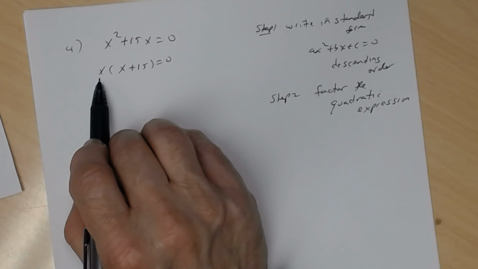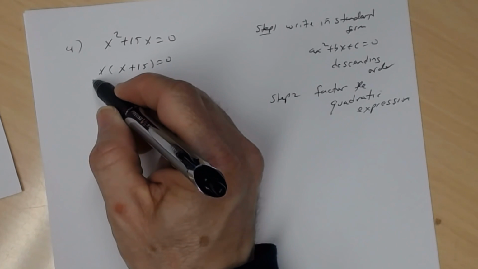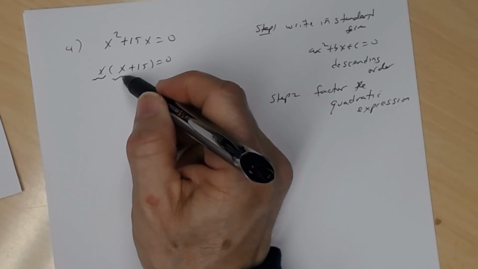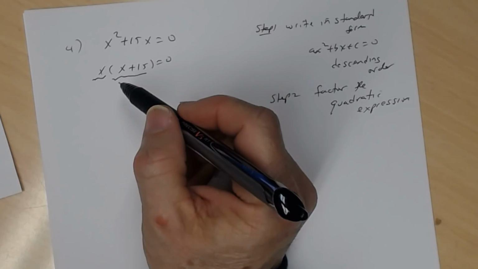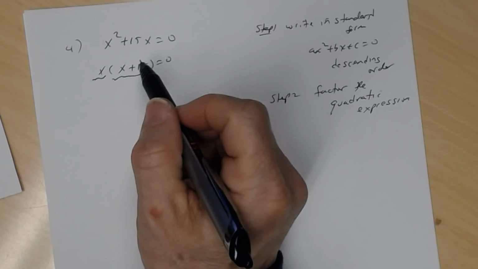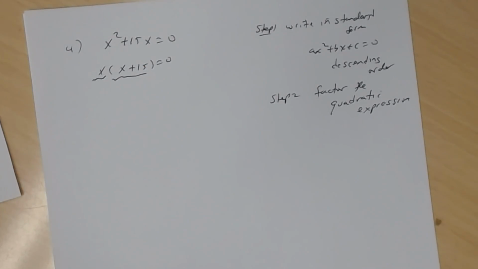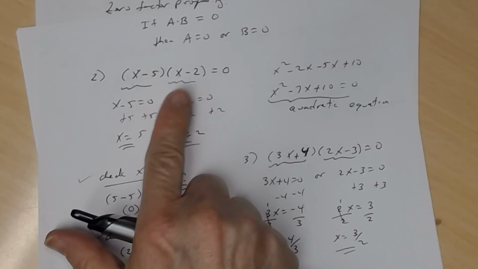Now I want you to notice, how many factors do you see? What are your factors? Well, if you said this is one of my factors, you're correct. X is a factor. If you said this is the other factor, you're correct as well. So how many factors do you see? There are 2. X is the first one. X plus 15 is the second one. Now, do you remember what property you're going to use? Think about how we did numbers 2 and 3. Once it's factored, what was the next thing we did?